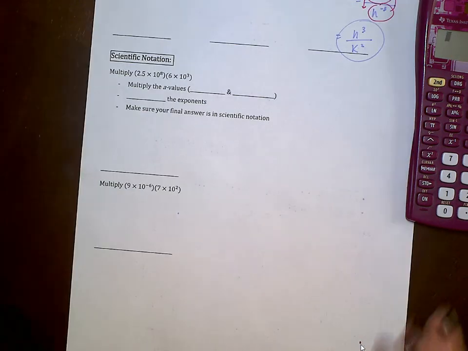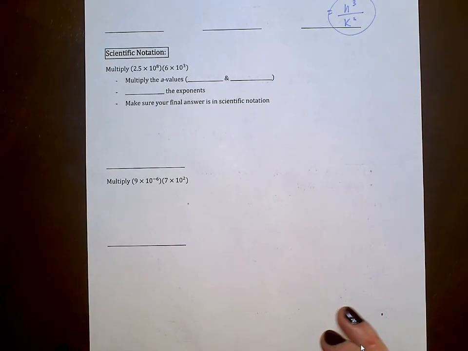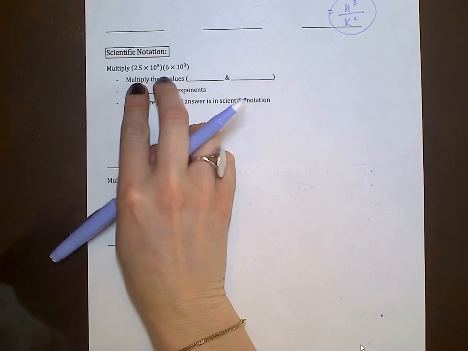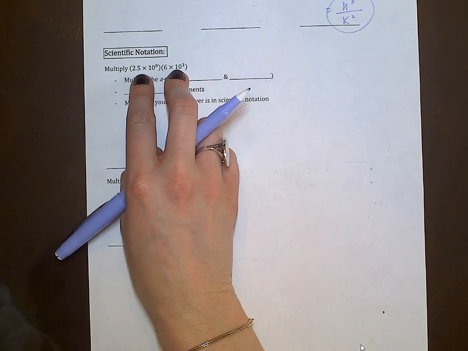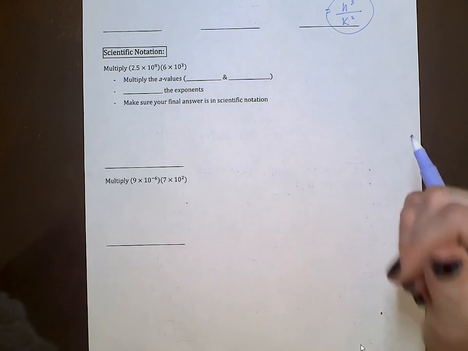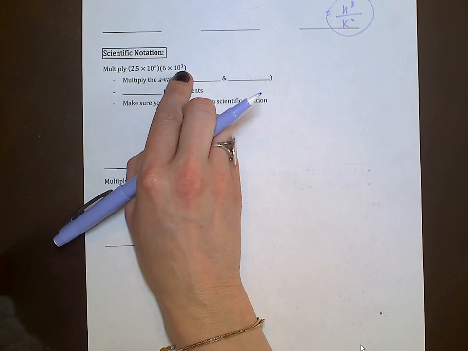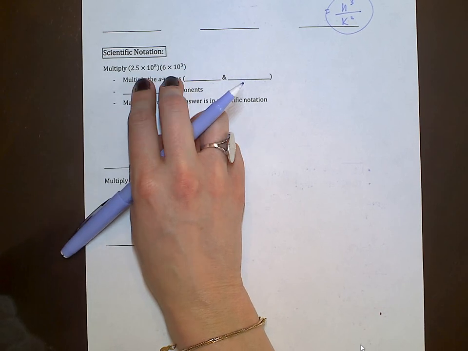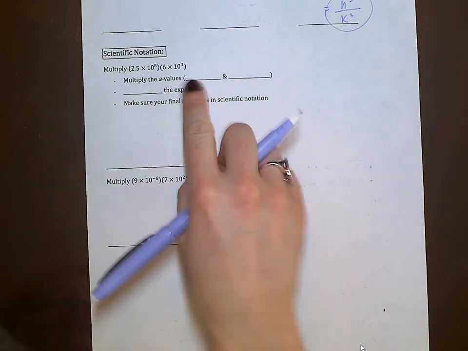All right, I told you the first lesson, we relate all this stuff as we go along back to scientific notation, so here is us doing that. They're going to ask you to multiply two scientific notation numbers here. We're multiplying exponents, and scientific notation uses that, so it works. I would look at this and say these are two really big numbers because I see two positive exponents. So to multiply two really big numbers and write my final answer in scientific notation, what I'm going to do first is multiply the a values.